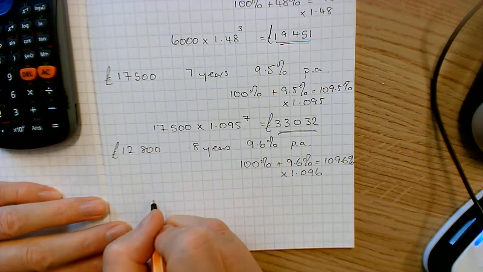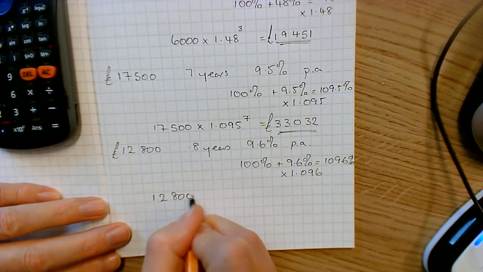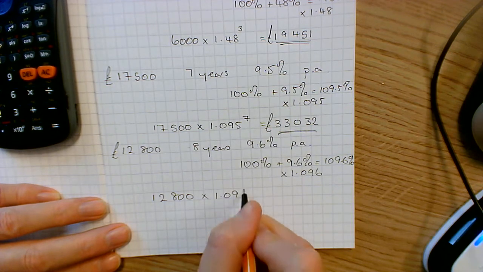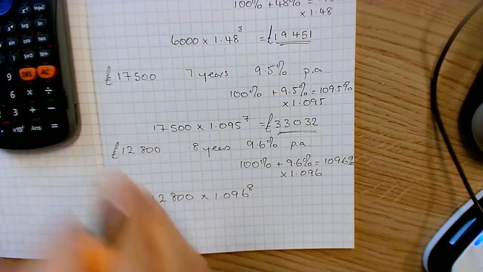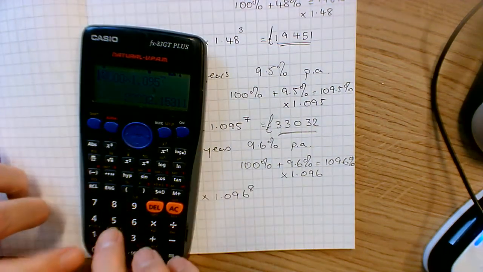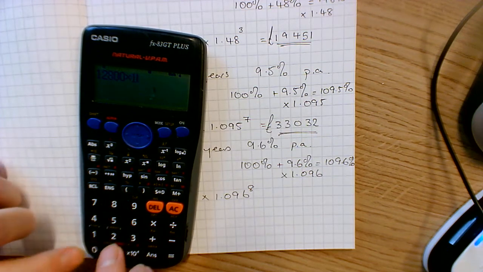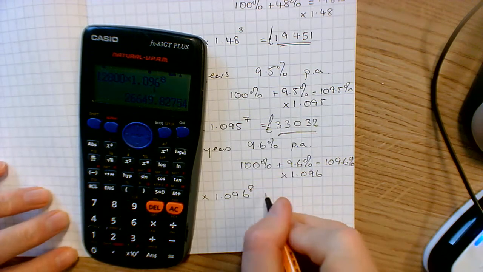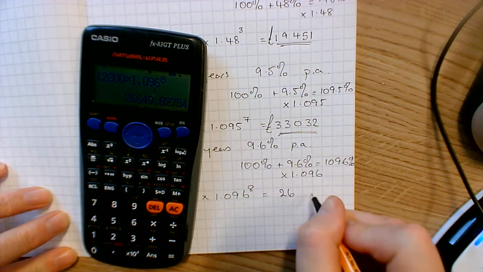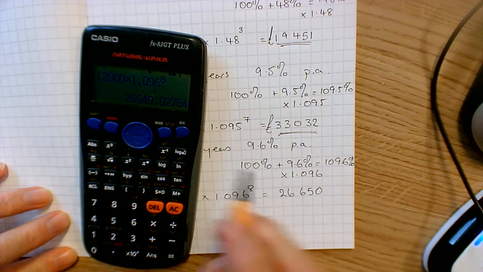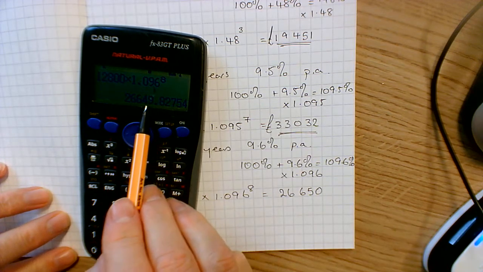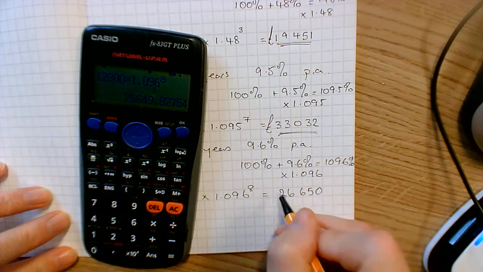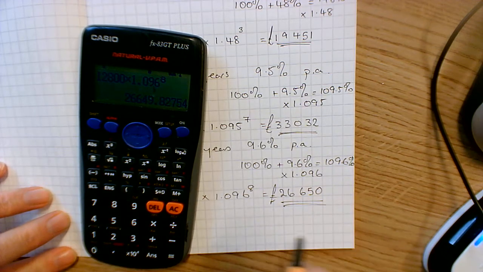The calculation is 12,800 times 1.096 to the power of 8. Okay, calculator, 12,800 multiplied by 1.096 to the power of 8, and that turns out to be £26,650. So it says 649, but that 8 knocks the 9, which knocks the 4 to a 50. And that's the answer for that one.